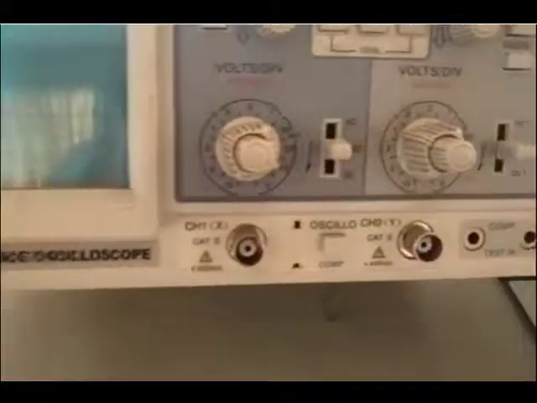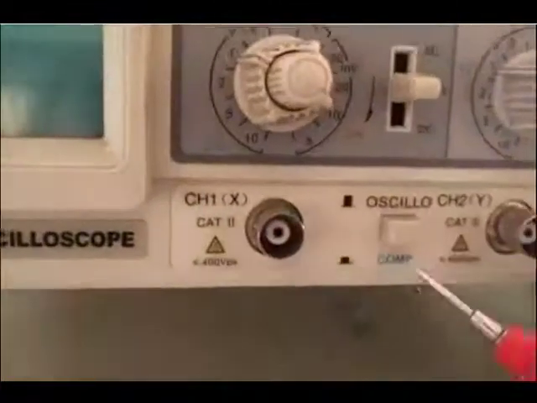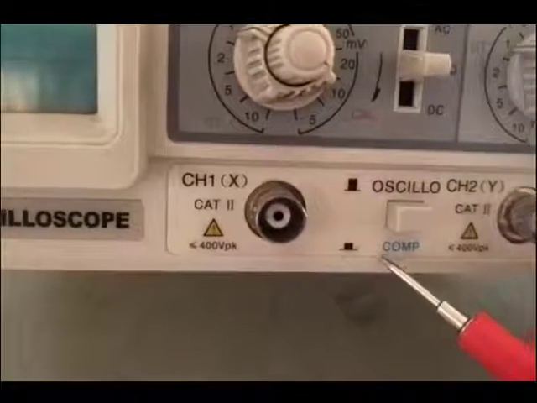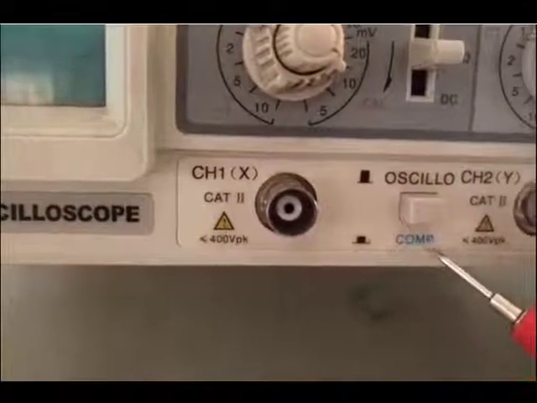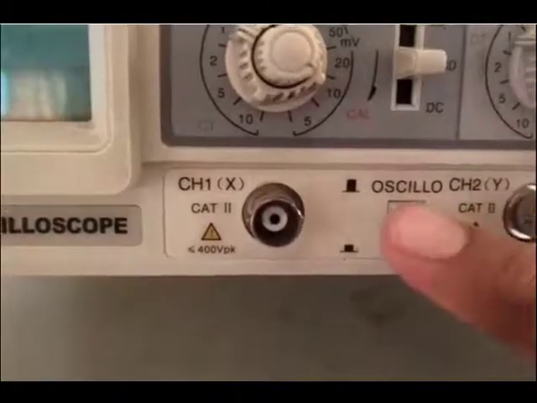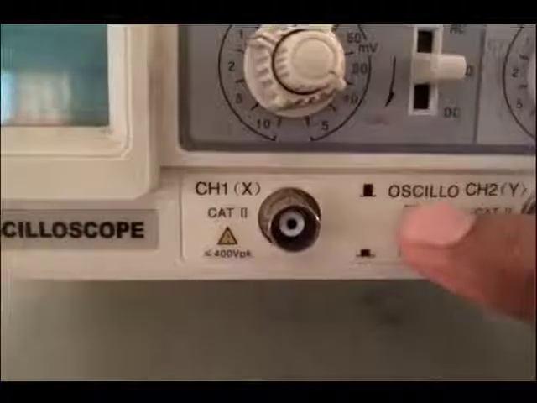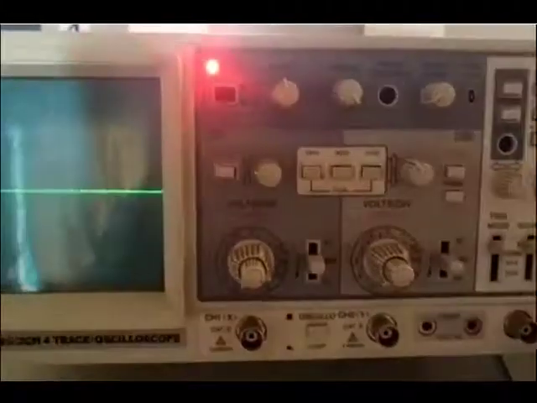Once this is done, as per the manual, I'll have to press another button that is present here. It is also indicated as COMP, which stands for component. So I'll have to press this button. And one more thing I have to do in this particular model is to press this invert button.